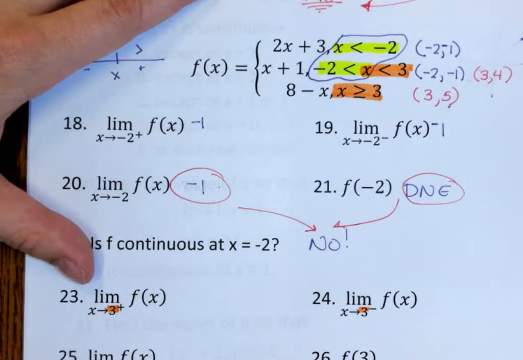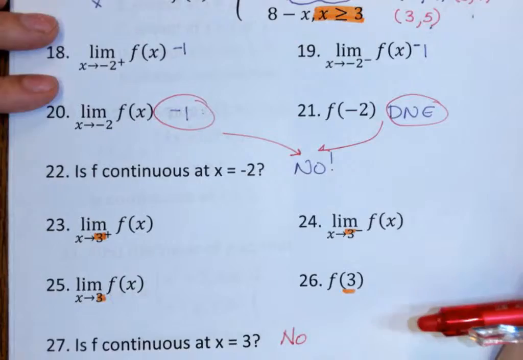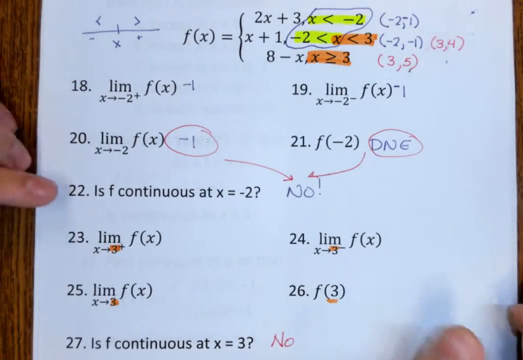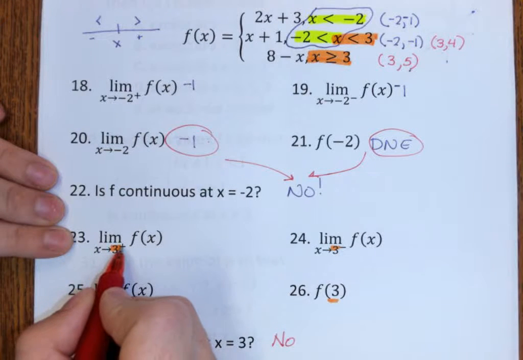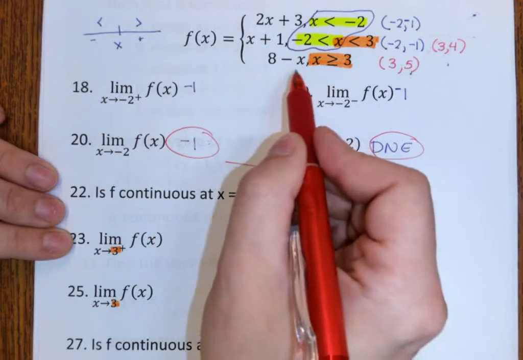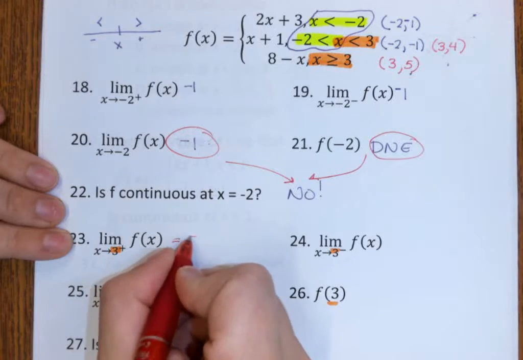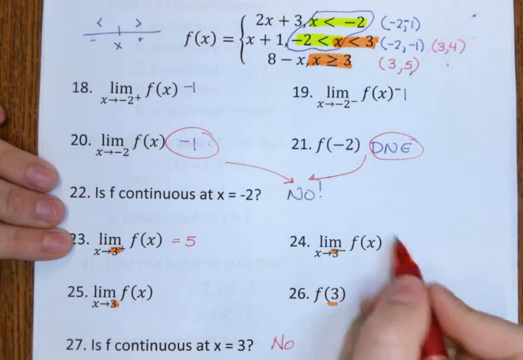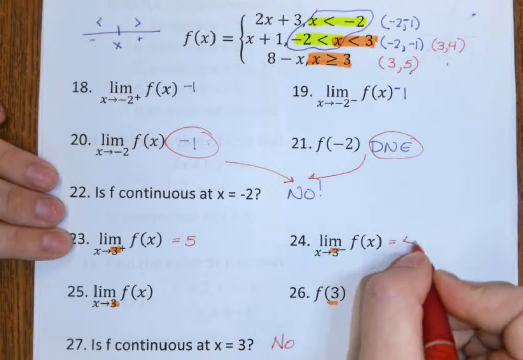No. And let's get a little bit deeper as to why it's not going to be continuous. So again, I'm looking at those equations up there. Which equation am I looking at as x approaches 3 from the positive side? The last equation, because from the right-hand side, that's greater than. So I'm going to be looking at this one, and so what do I get? 5. Which equation am I looking at for 24? The second one, what do you get? 4.